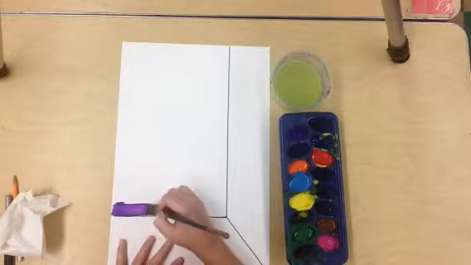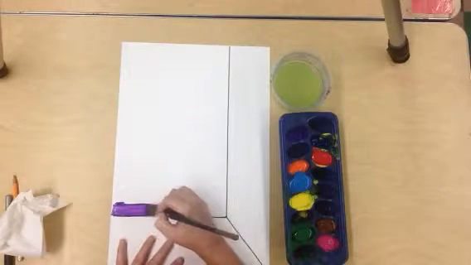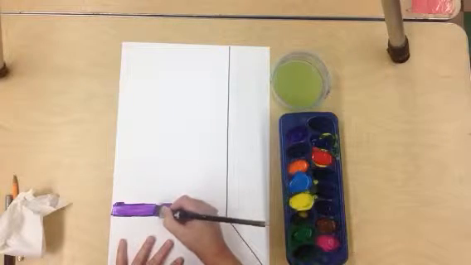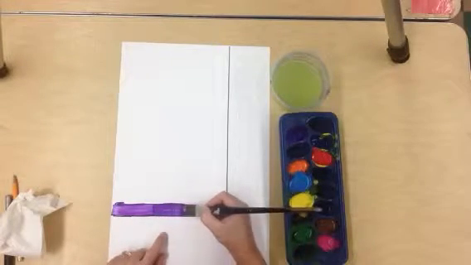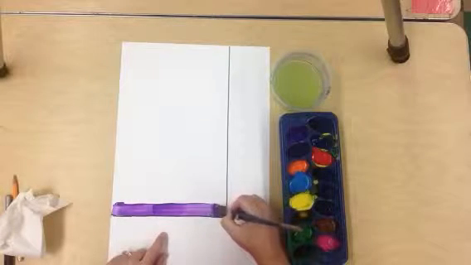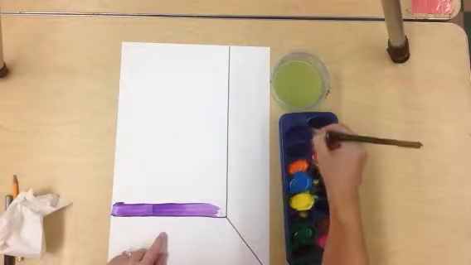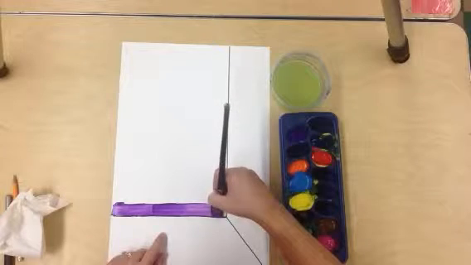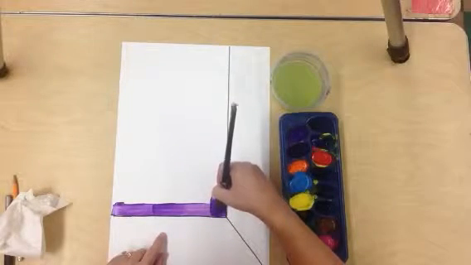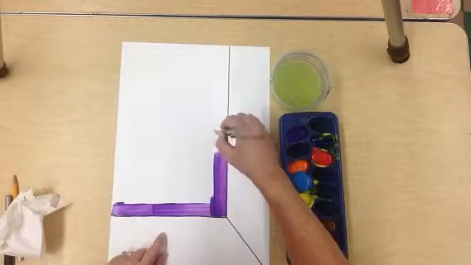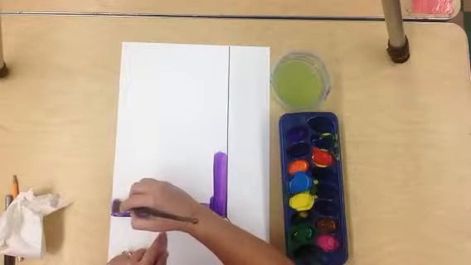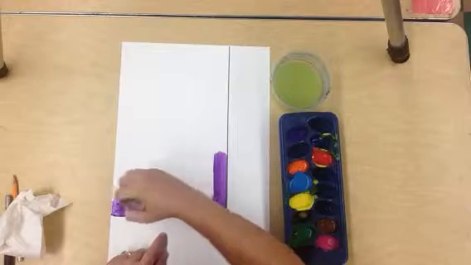So if I'm painting this wall with the purple paint, you're going to notice I line the edge of my brush up with the edge of the line. This way I'm using really good craftsmanship. Now if I'm using the same color, notice I just dipped right into that paint. I didn't have to clean it off. When I do change colors, I will have to wash it off.